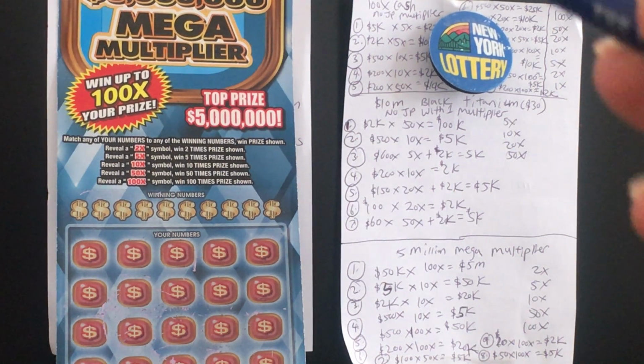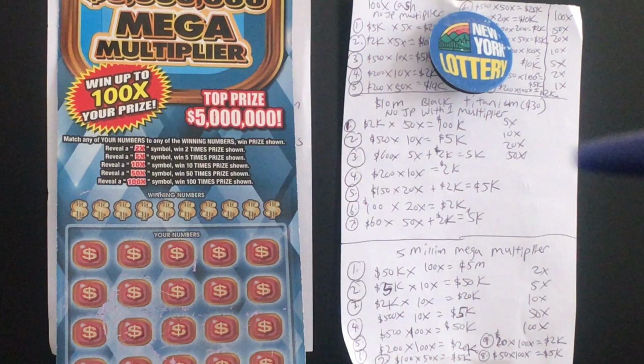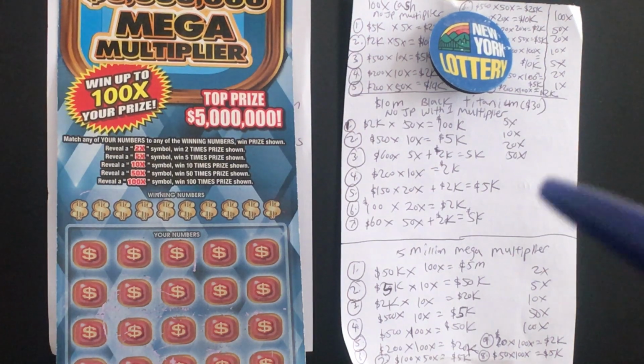And the multipliers for 100x are 100x, 50x, 20x, 10x, 5x, 2x, and 1x. That's the only reason it has more combinations of 2,000 or higher, because they have a lot of multipliers. 1x is not a multiplier, it's just 1x. So if you look at 2x, 3x, 5x, 10x, 20x, 50x, 100x, you have 6 multipliers. Now for black titanium $30, you only have 5x, 10x, 20x, 50x, and there are 7 combinations with a multiplier and amount that will get you 2,000 or higher. And amount, not just multiplier.